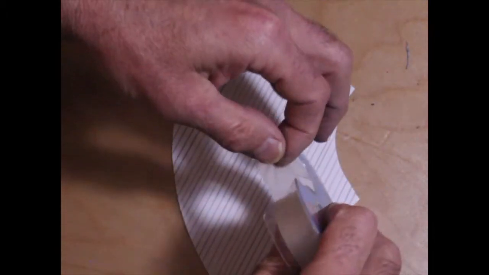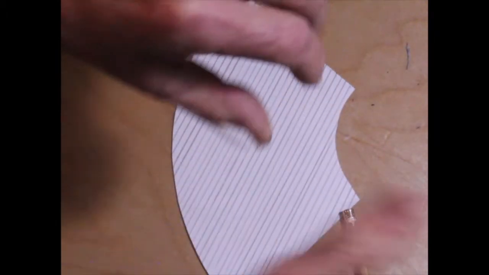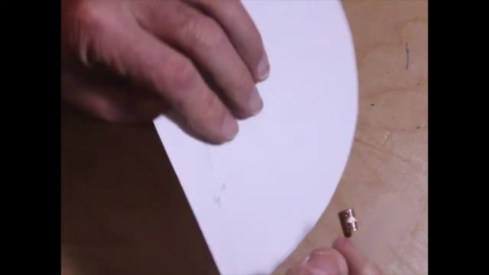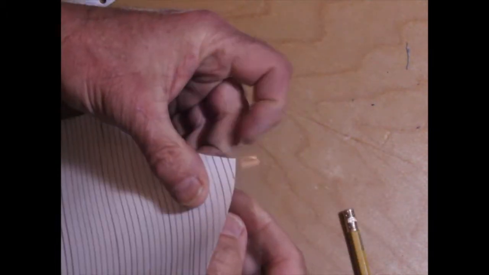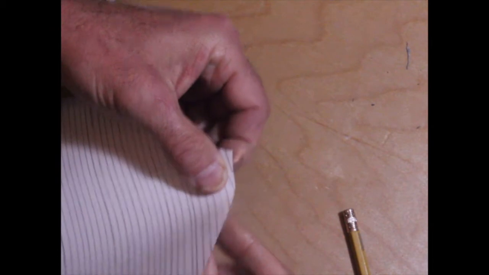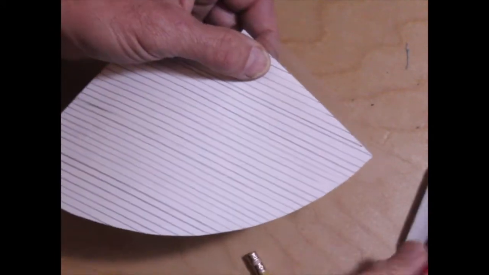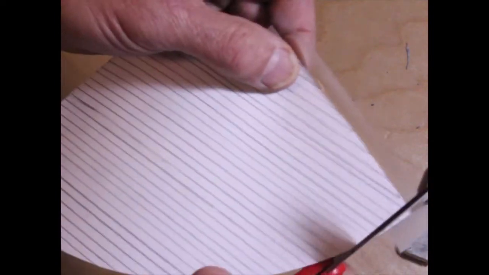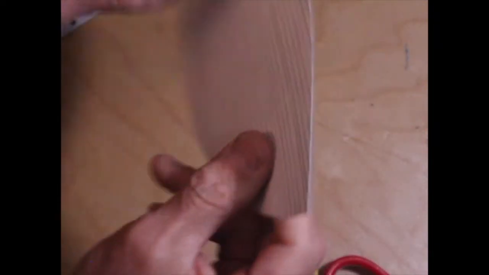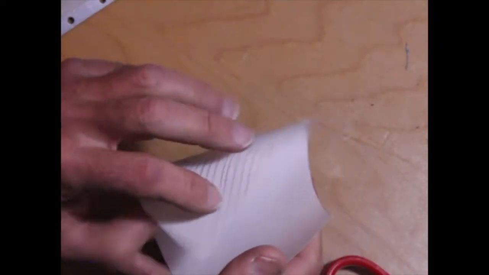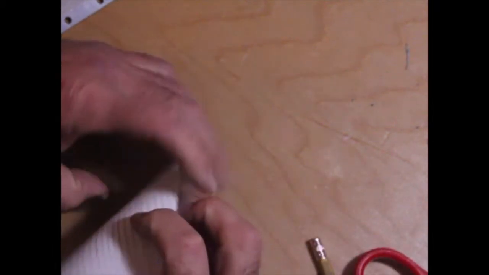Okay, I take my tape, I put it over here on the underside of here, right here, and I'm just going to cut off my excess here. Cut off my excess. Now I'm going to fold this around to this.